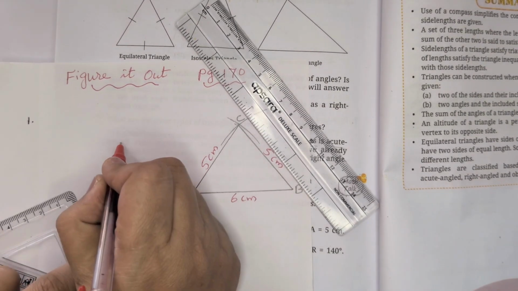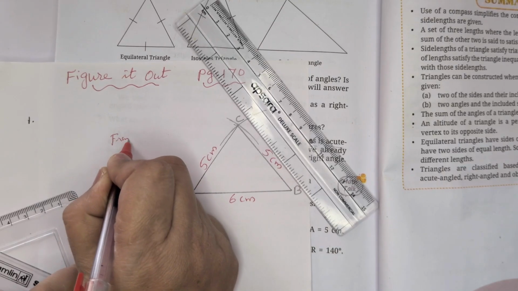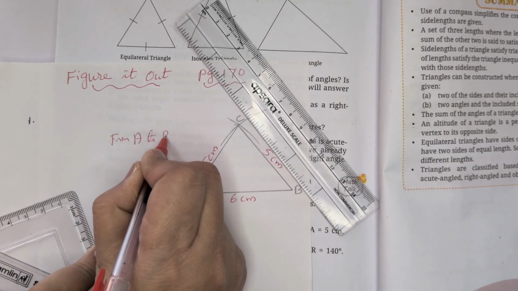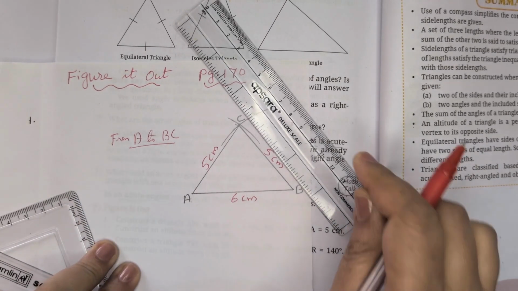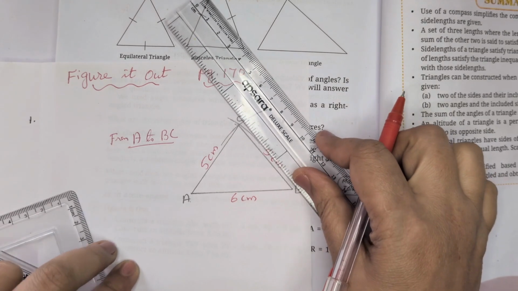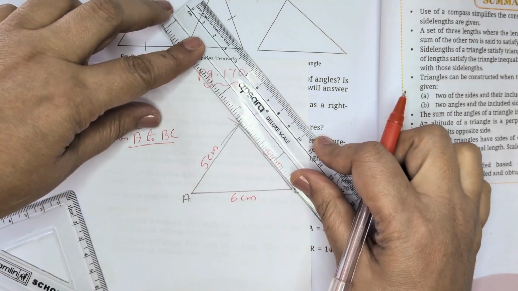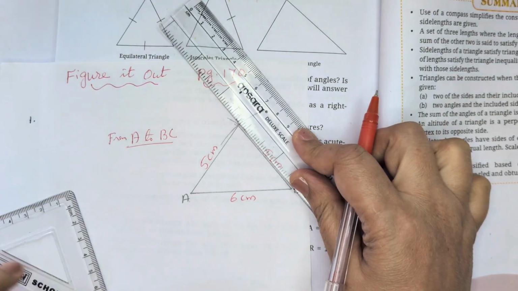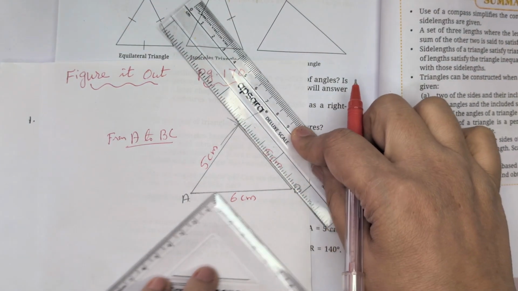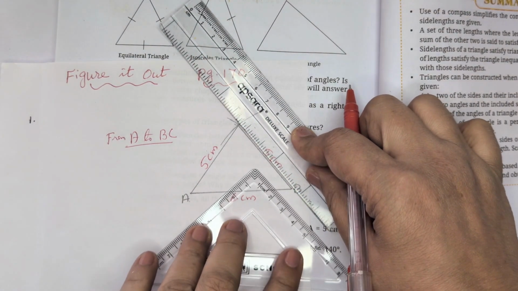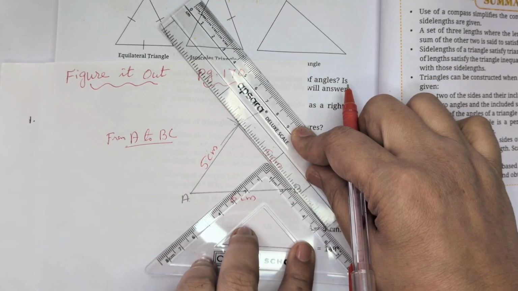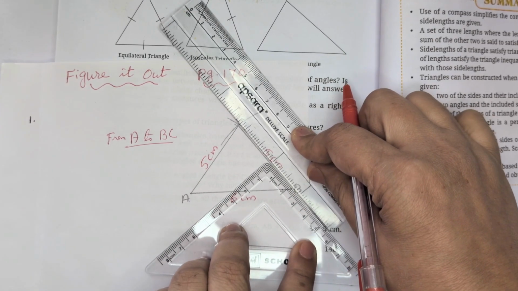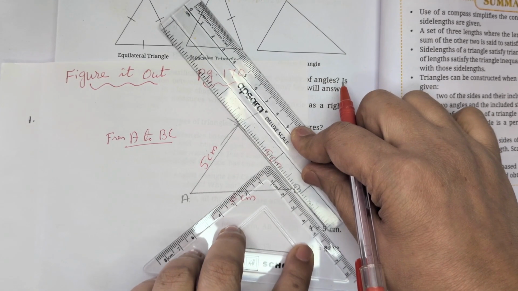For that, from A to the side BC, that's the question. So we have to keep the scale on the BC side, on that line, and take the set square. Keep the 90 degree angle perpendicular towards the scale.